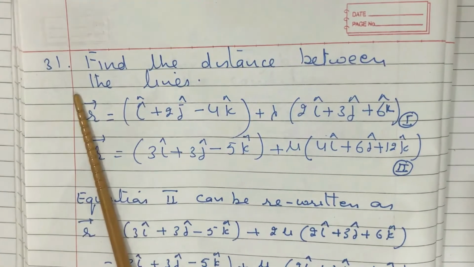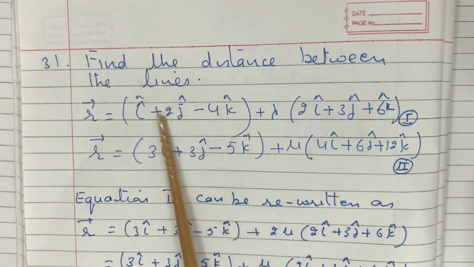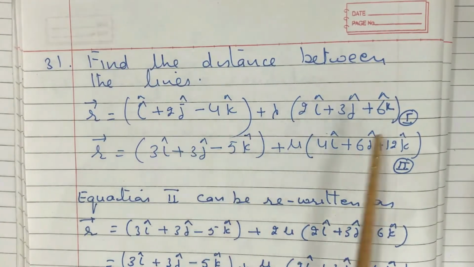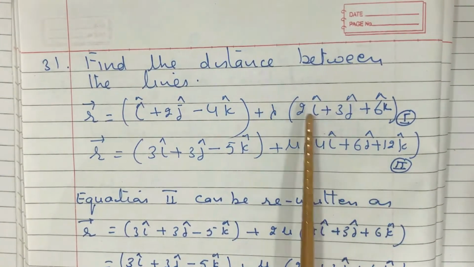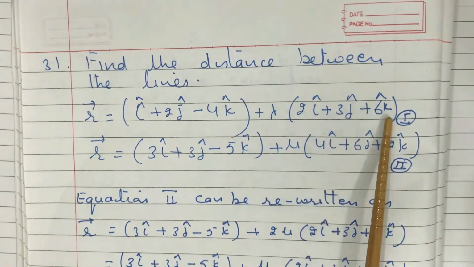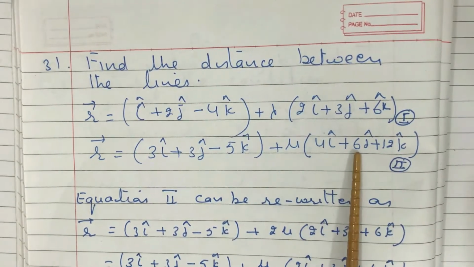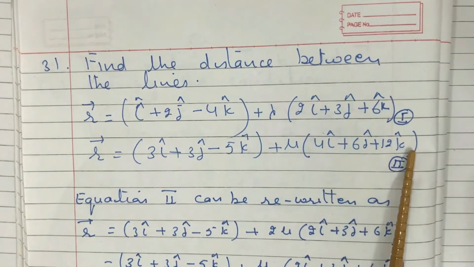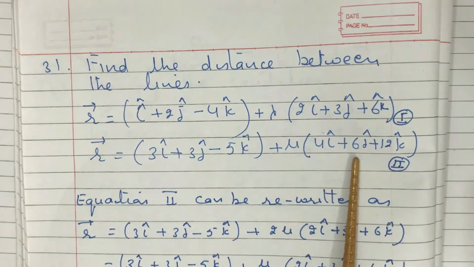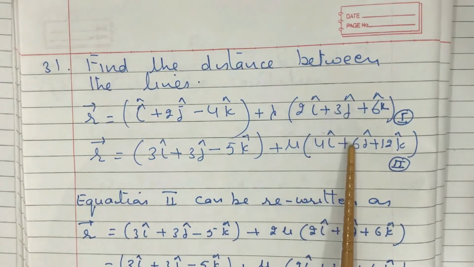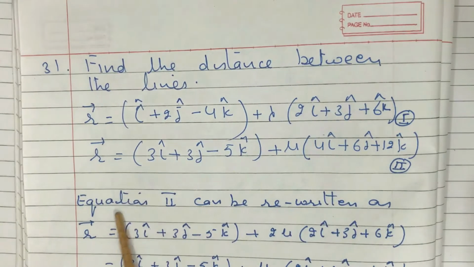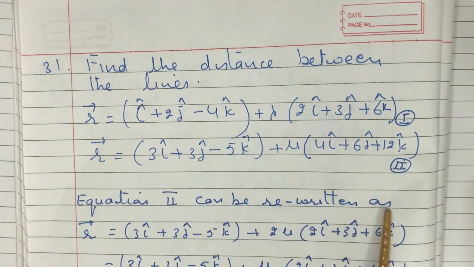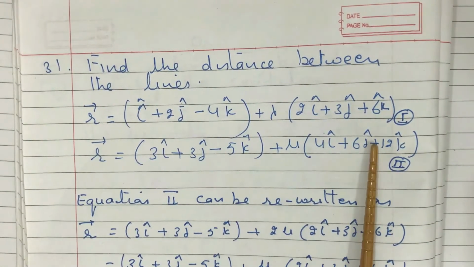Now the 31st question is, find the distance between the lines. This is the line, this is the line. And this is first line, this is the second line. This is 2i cap plus 3j cap plus 6k cap. This is 4i cap plus 6j cap plus 12k cap. So we will take 2 common here. Then this and this is same. And now equation 2 can be rewritten as, now I am going to rewrite this equation.